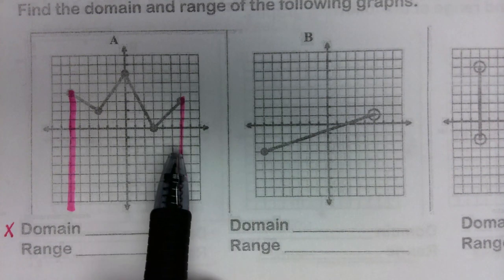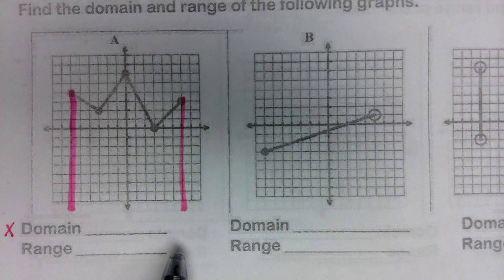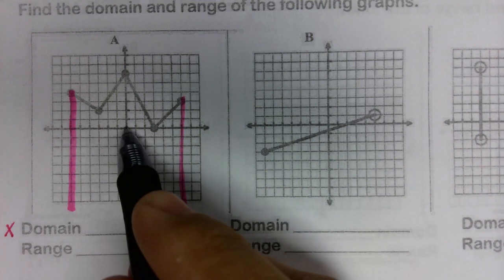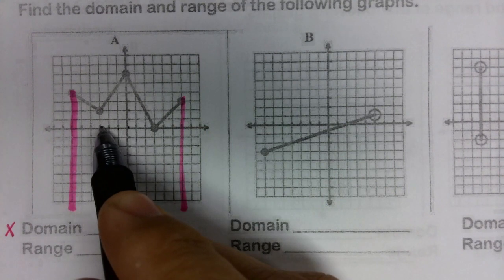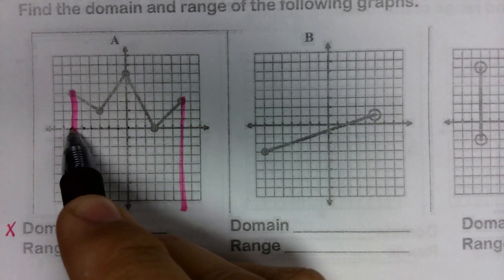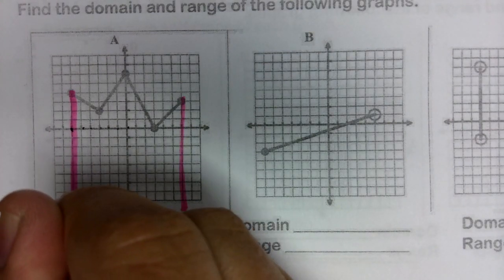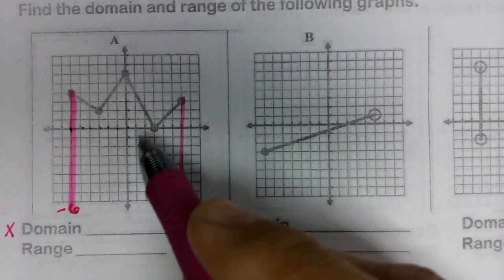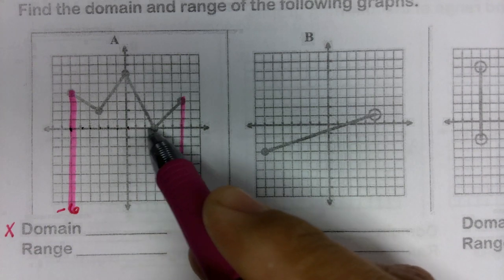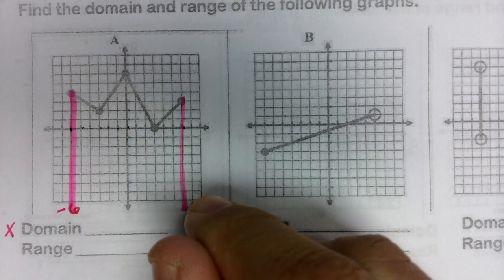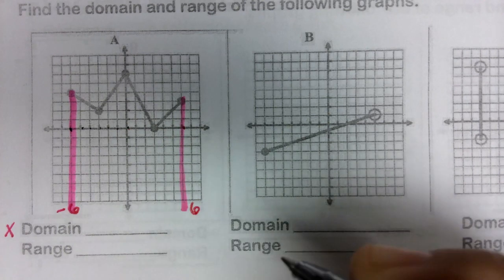Now in this particular problem, you're going to be writing your domain and range in what we call interval notation. So just keep that in mind. We're not writing inequalities. I'm going to go ahead, and it looks like this is at 1, 2, 3, 4, 5, 6. So I have -6 is the furthest it goes to the left. And then this right here is over at 1, 2, 3, 4, 5, 6, and that's going to be the furthest it goes to the right.